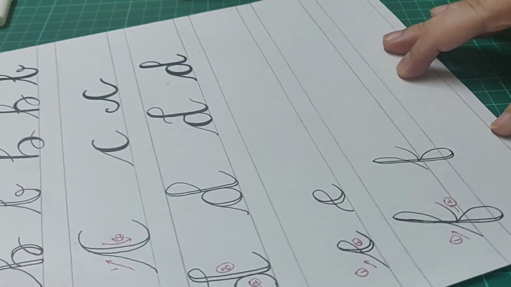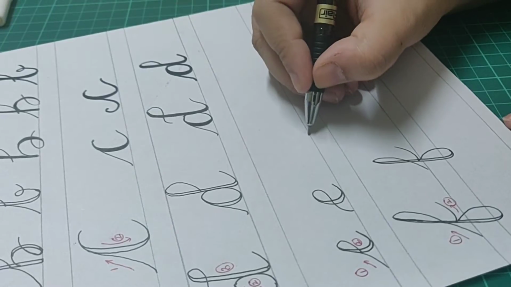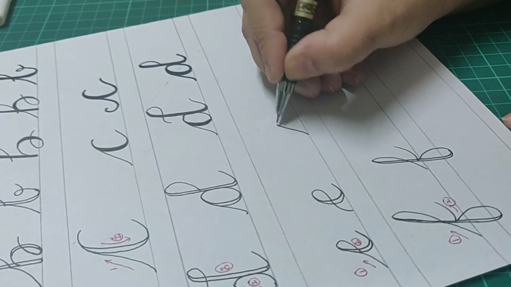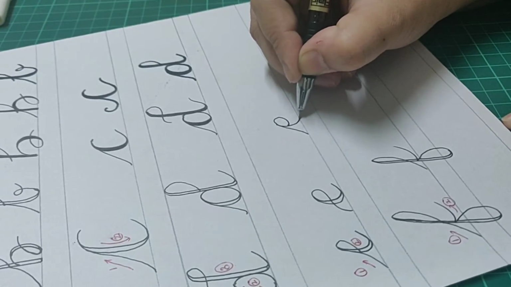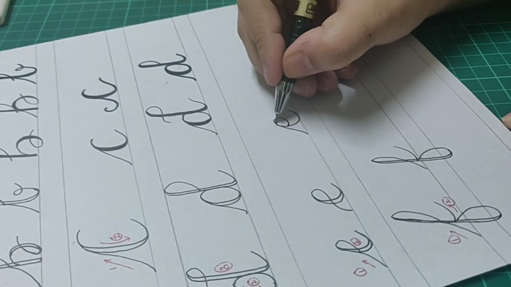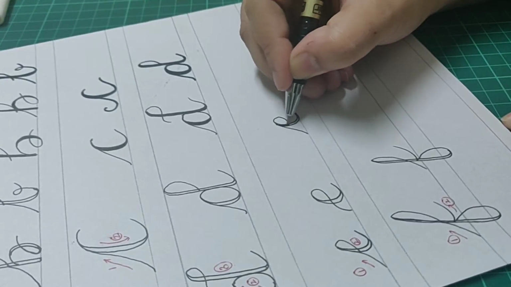Let's try making E. For the first E, the simple thing that you're doing is making an entrance loop and then making a curve like this over it. And of course, we will be shading the downstroke area, that is this particular part.